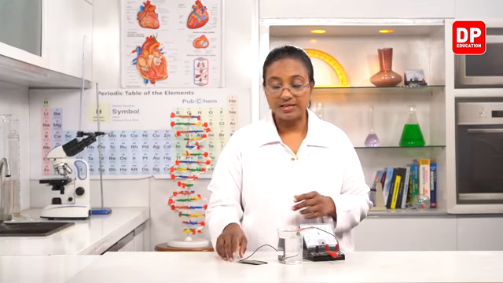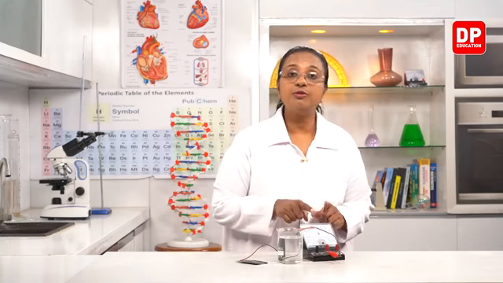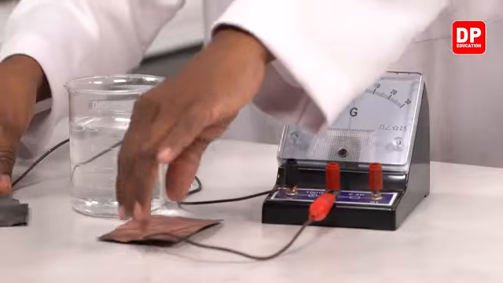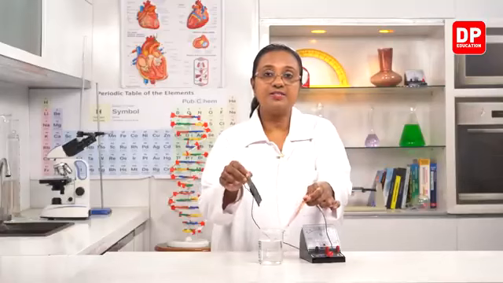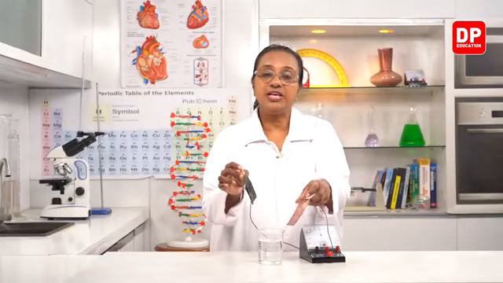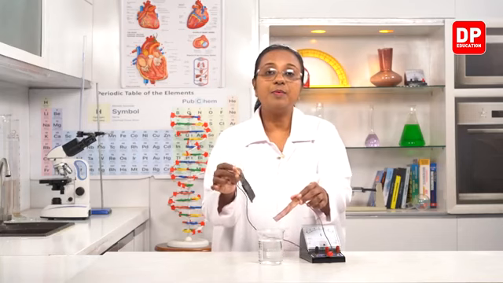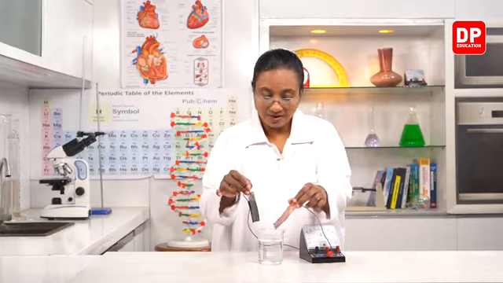So that is what you need to observe. When I put the two electrodes, the metals, that is zinc and copper, into dilute sulfuric acid, you have to observe the direction of the deflection. So here students, when we dip the two electrodes, zinc and copper, you all know zinc is the negative electrode or the anode, and copper is the cathode, positive electrode.